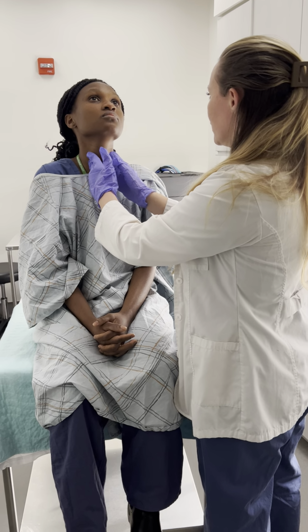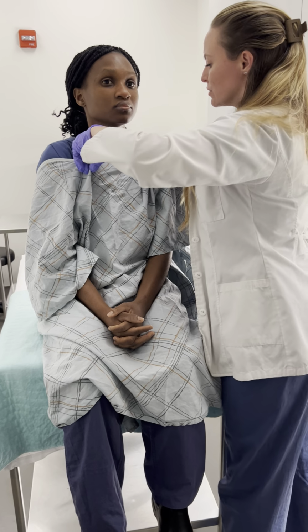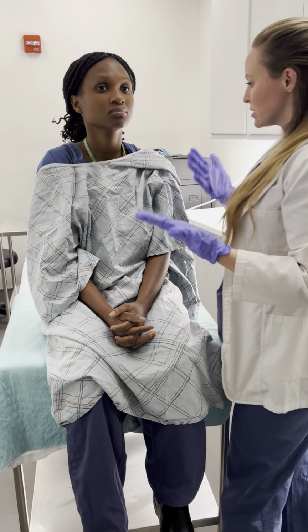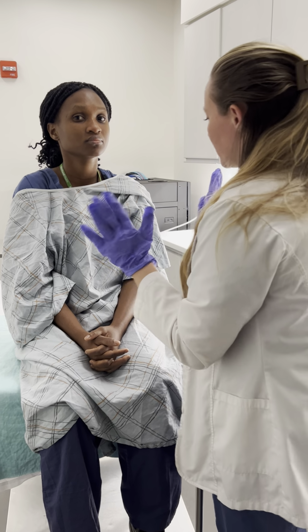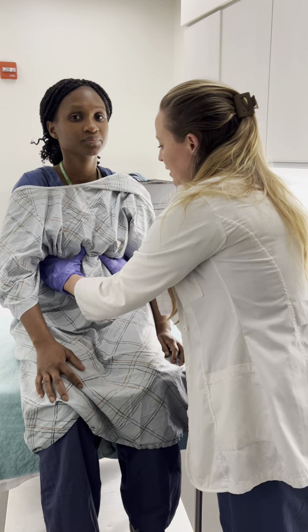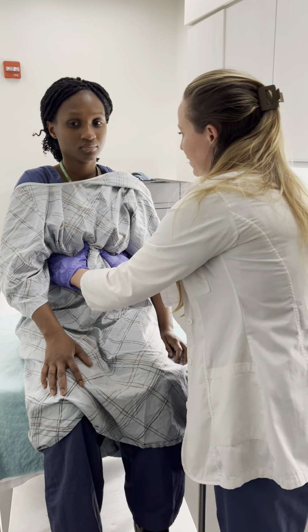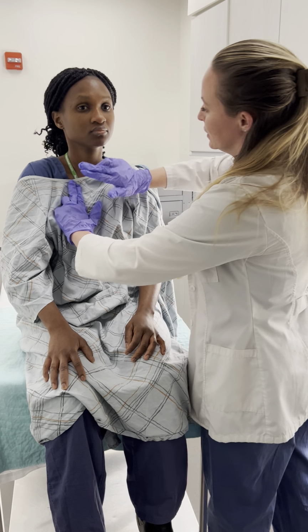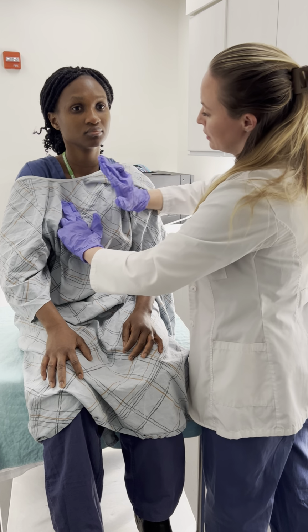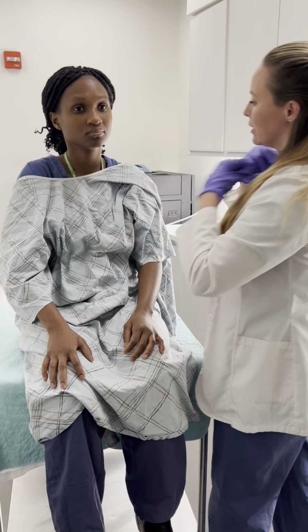Looking at your chest, there's no redness, there's no swelling, there's no lesions. There's no accessory muscles being used for respiration. They're around 17 breaths per minute. I'm going to place my hands on your chest. Okay. Take a big deep breath. Perfect. Chest expansion is equal bilaterally. I'm going to palpate. Breathe normally. Resonant in all lung fields.